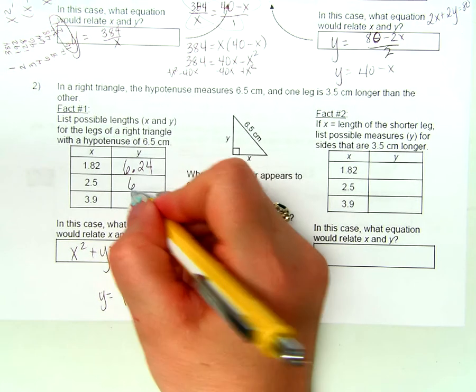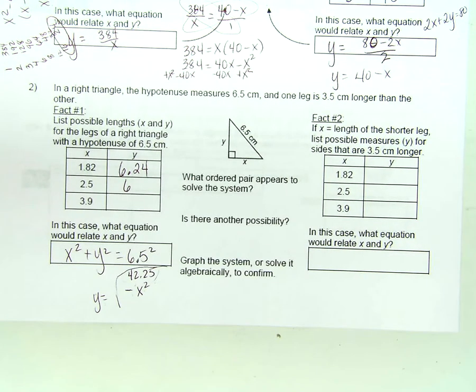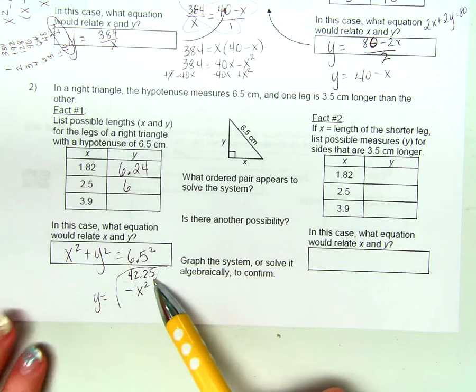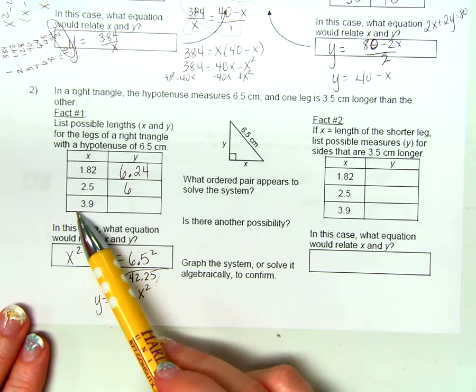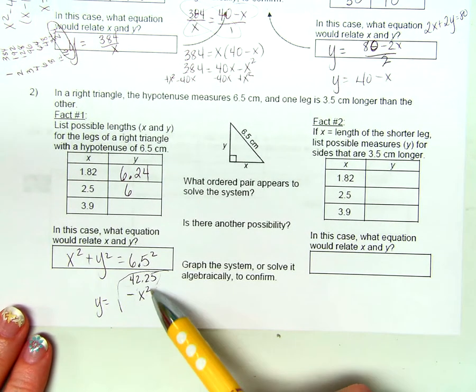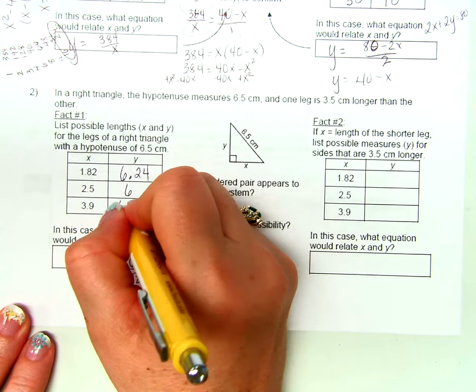6. Excellent. What about 42.25 minus 3.9 squared? 5.2. Excellent.